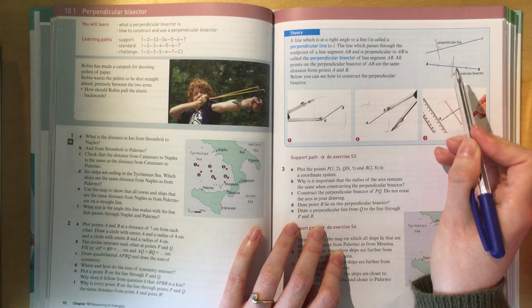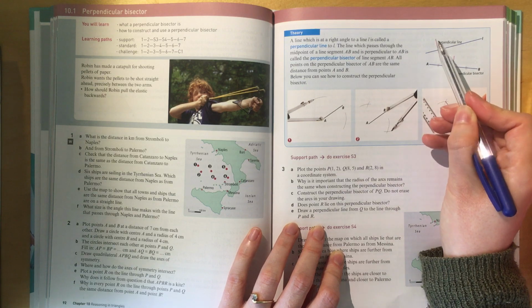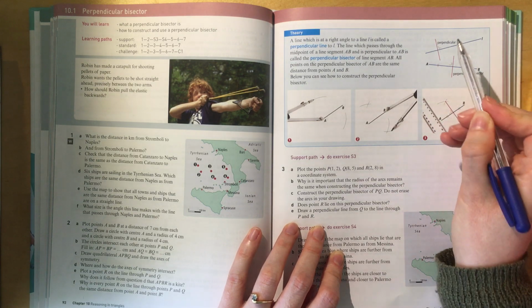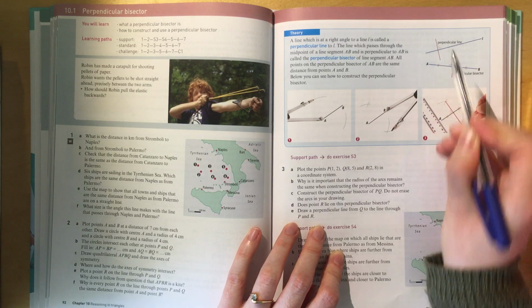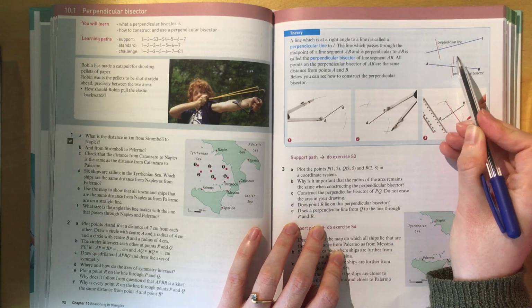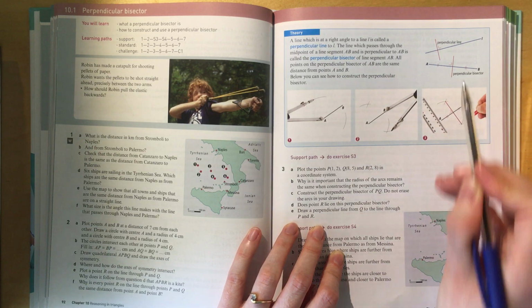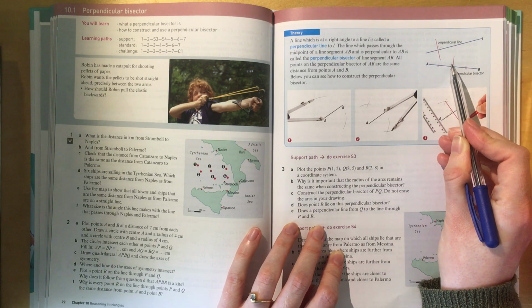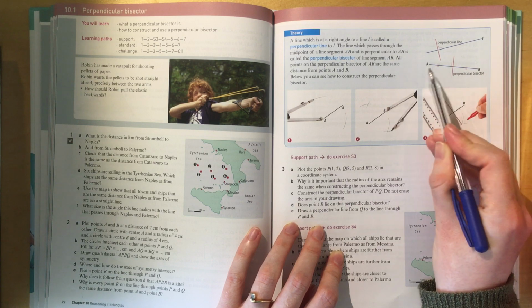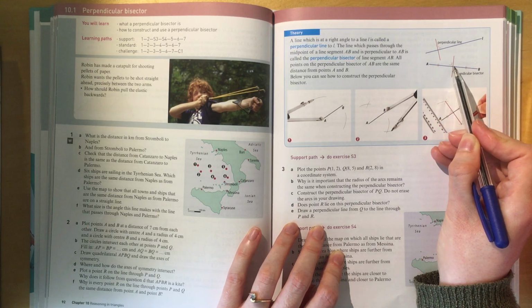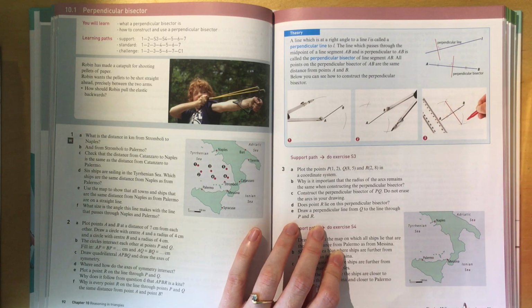Now, if we look at the red lines, we see here a perpendicular line to line L. A perpendicular line makes a 90-degree angle. Here we also see a perpendicular line, but something else is going on with this one. It's not just perpendicular, it also bisects line segment AB, and by that we mean that it passes through the middle of line segment AB. So that's what a perpendicular bisector is.